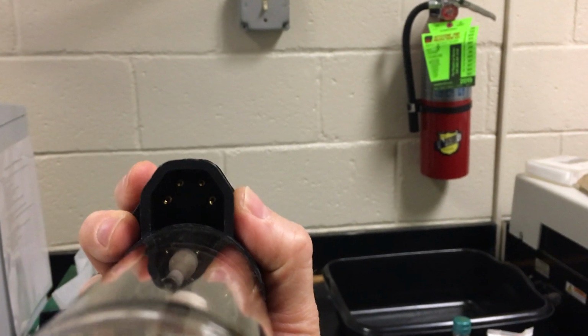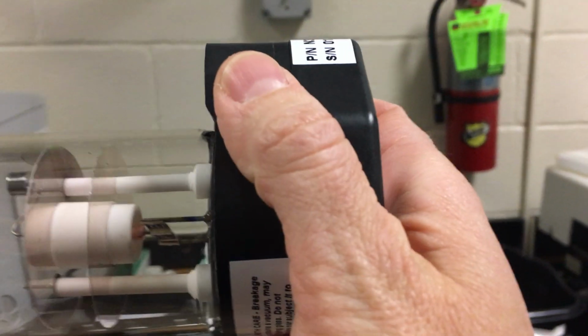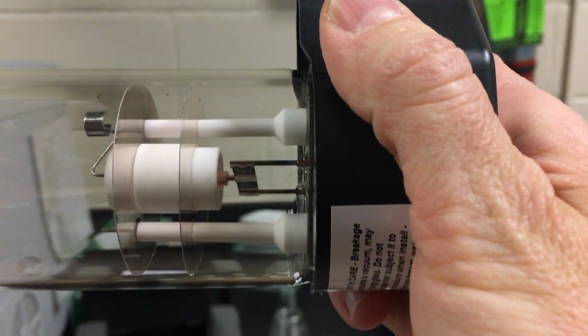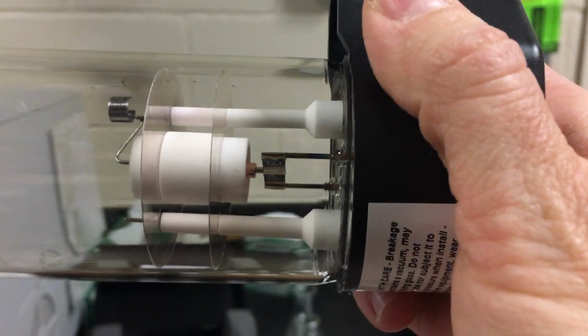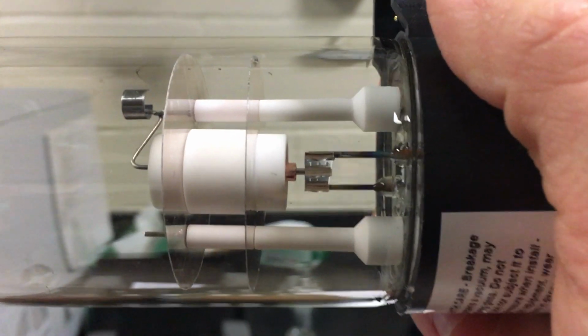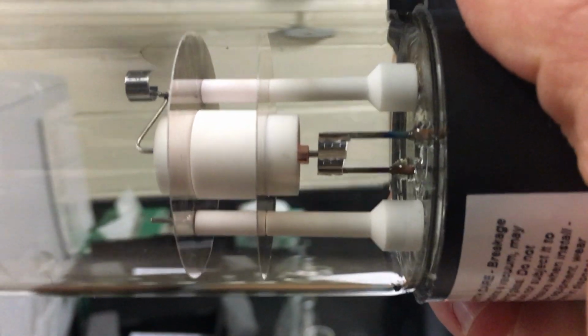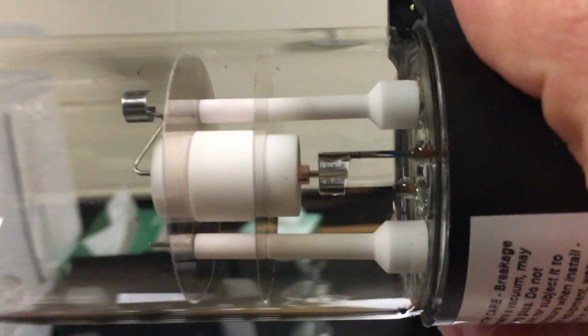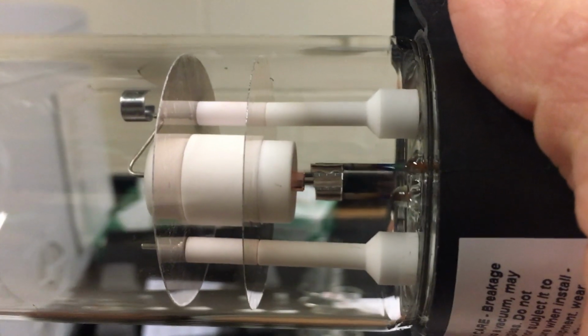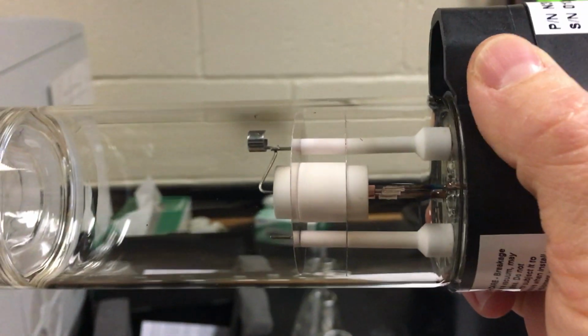The electricity then flows into the hollow cathode lamp, in which it then has to make a jump from an anode to a cathode. As the electricity makes the jump from the anode to the cathode, the flow of electrons ends up ionizing the inert gas that's located inside of the hollow cathode lamp.